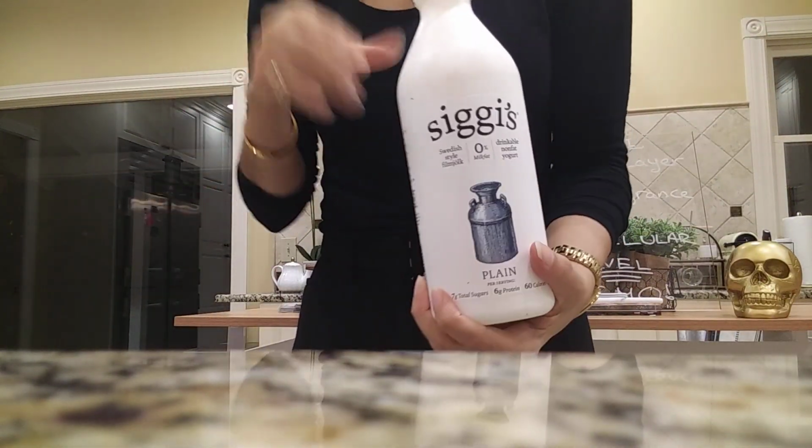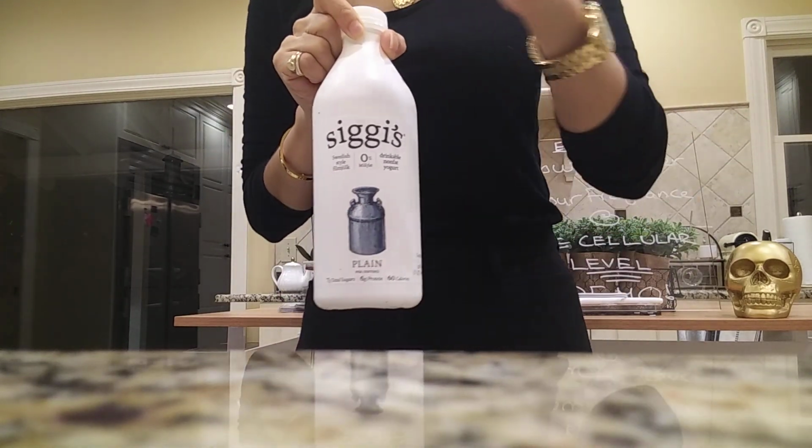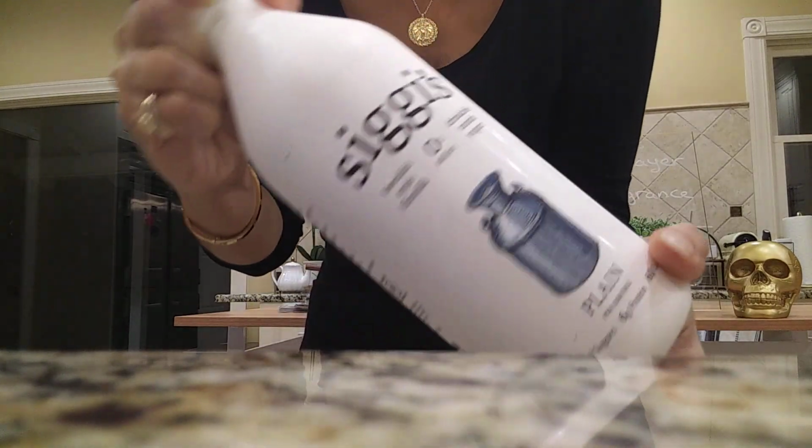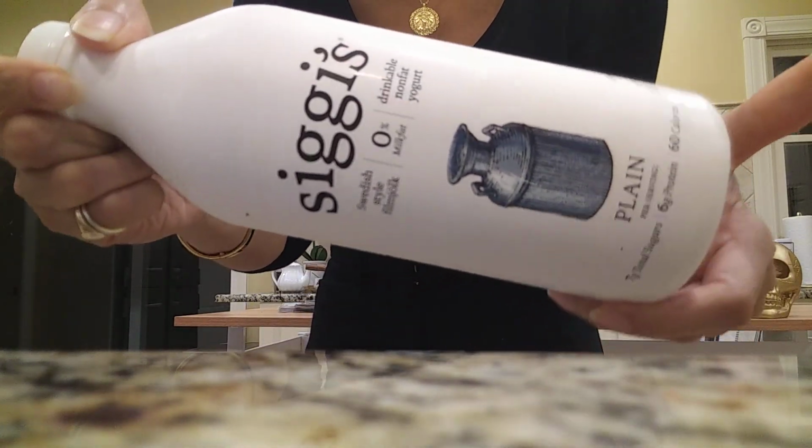This is kefir. So this is another way that you can get it. It's a cross between milk and yogurt. You hear that? So it's literally like a thick liquid. And this has live cultures in it. And this brand, again, is Siggy's, and this is at Whole Foods.